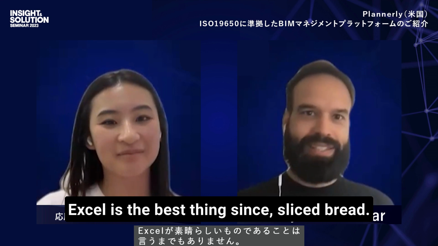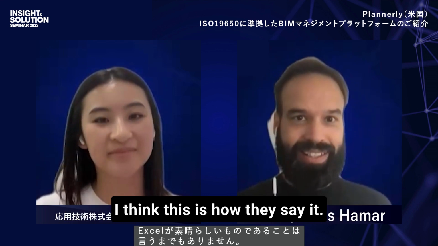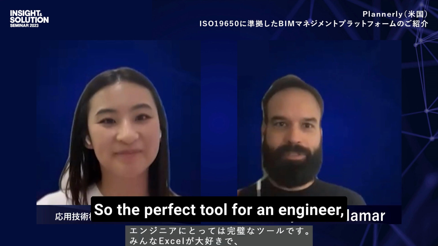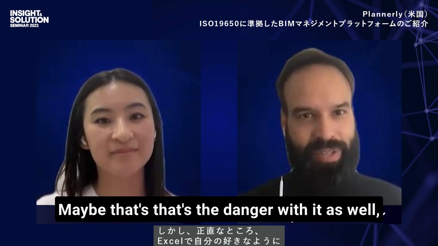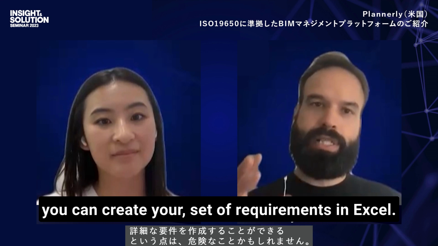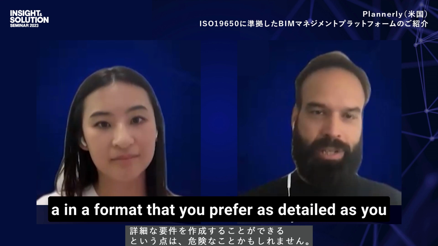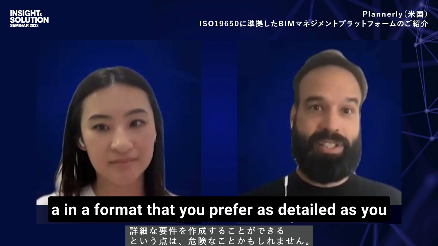Excel is the best thing since sliced bread. I think this is how they say it. So yeah, the perfect tool for an engineer. That's a beautiful tool. Maybe that's the danger with it as well. You can create your set of requirements in Excel in a format that you prefer, as detailed as you wish.